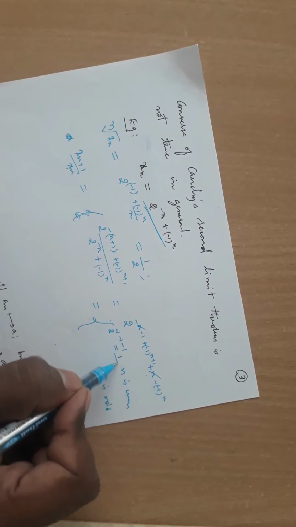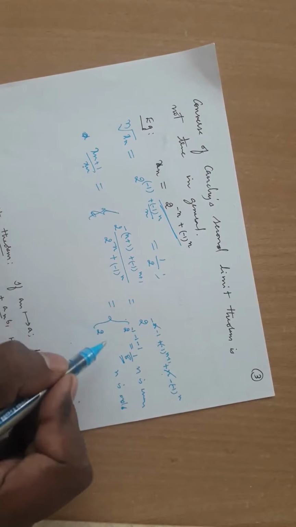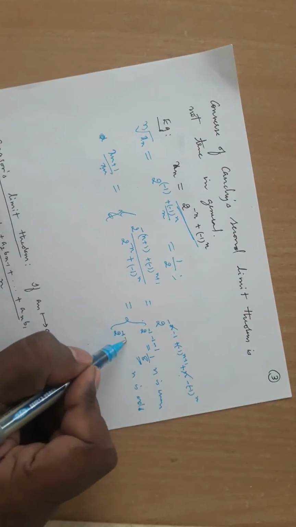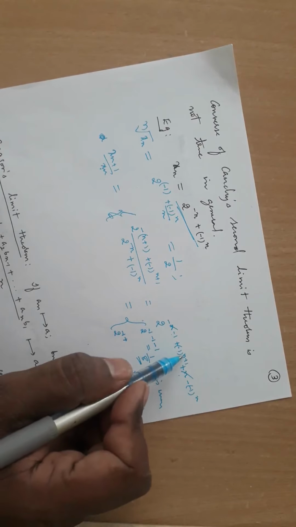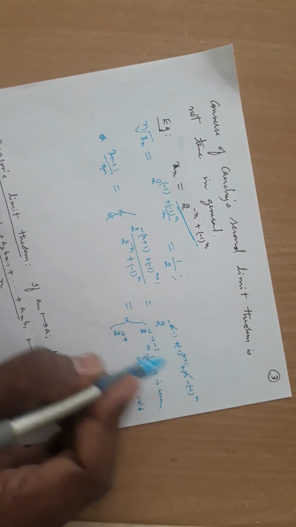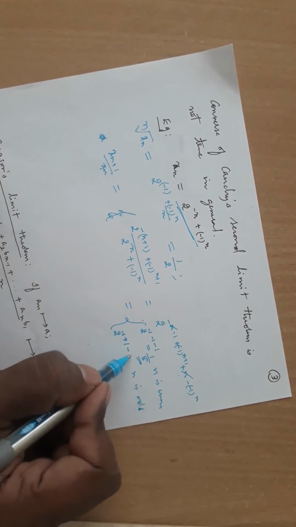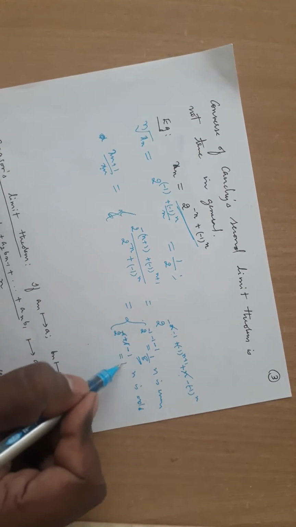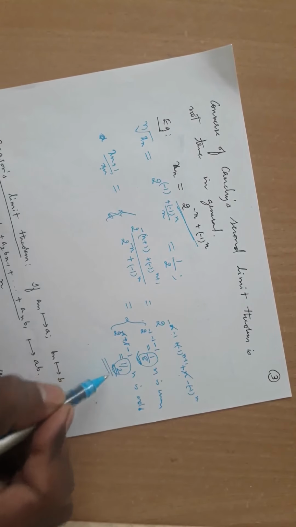That is 1 by 8 if n is even. If n is odd, I will get 1 itself, then again minus of 1 here, this will go with this. So it is 1 by 2. So I am getting 1 by 8 at one end, 1 by 2 at the other end.